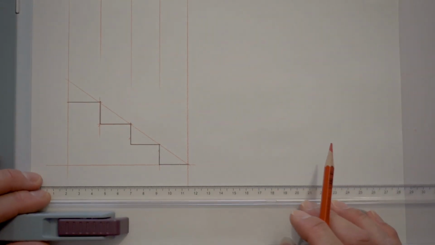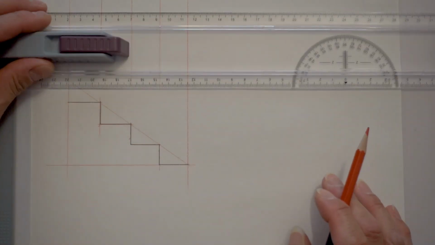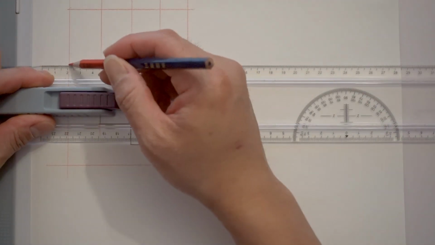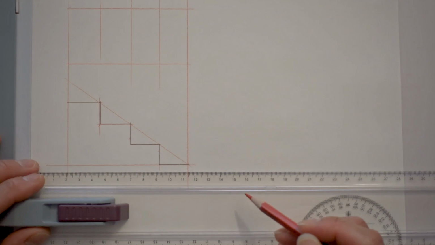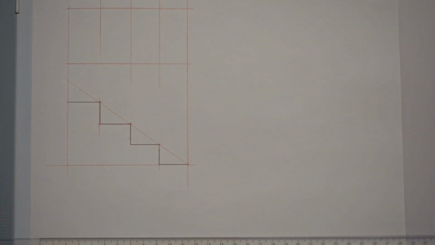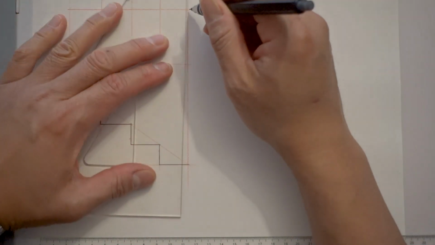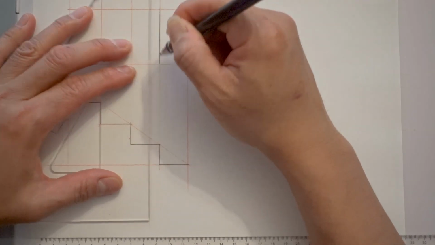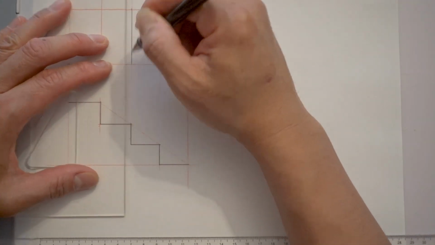So I'm going to define the bottom and the tops. So that's going to be the thickness of my staircase, and we are now going to outline the plan view. So we have all of the dimensions that we need.